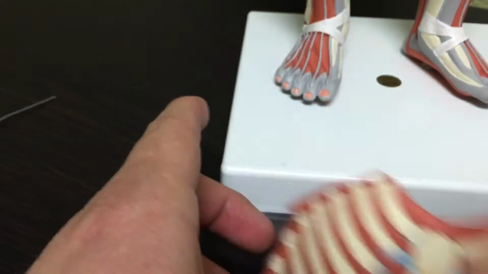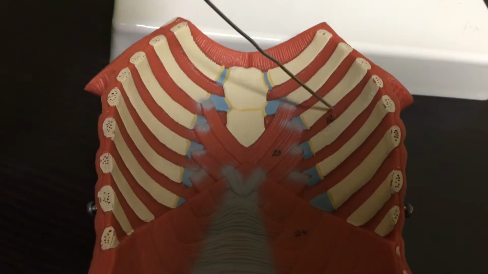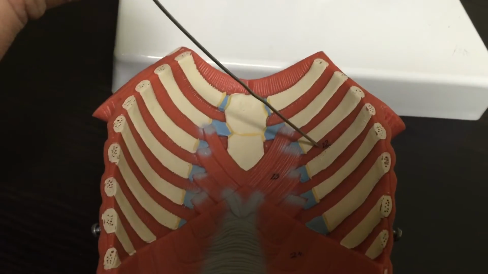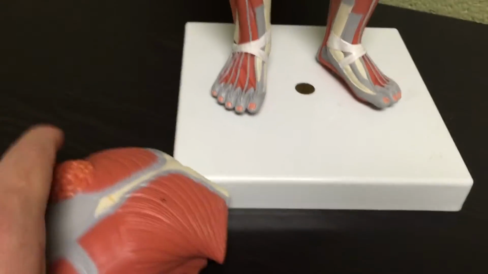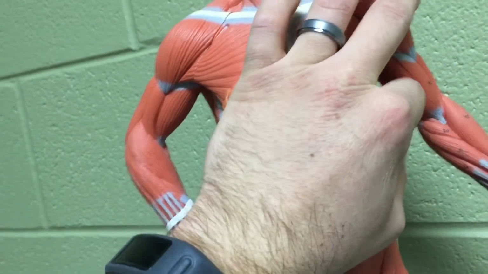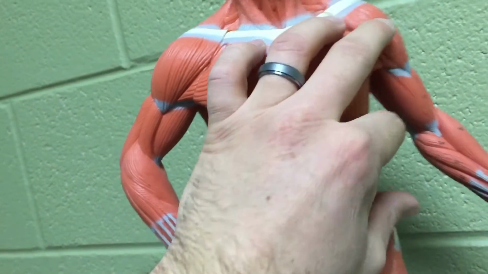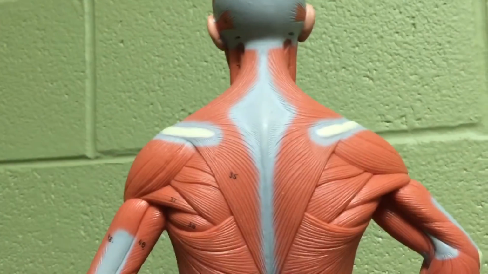Over here on the inside of our rib cage, between each one of our ribs, you should be able to identify the internal intercostals. Those actually help with exhalation. Okay, so if I put my chest plate back on here, hopefully I don't drop it. Okay. I can move to the back side of our fellow.